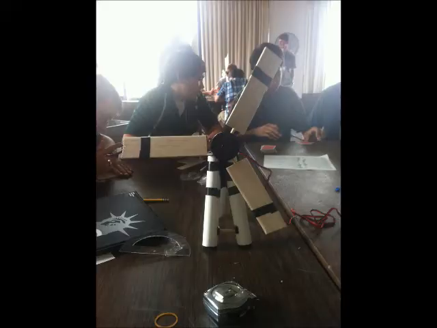Our wind turbine got second place, having about half a volt of output to $32 of cost. This is what our wind turbine looked like.